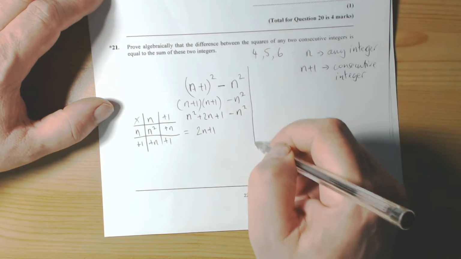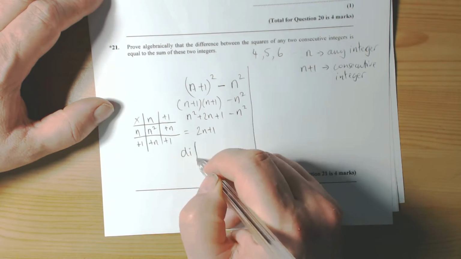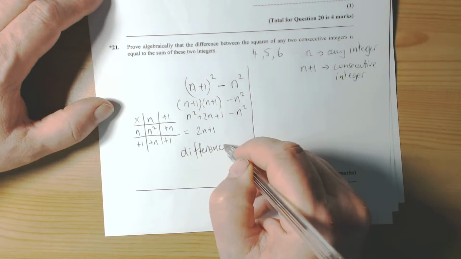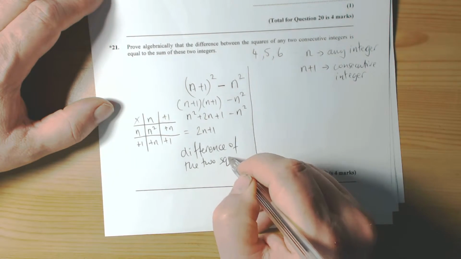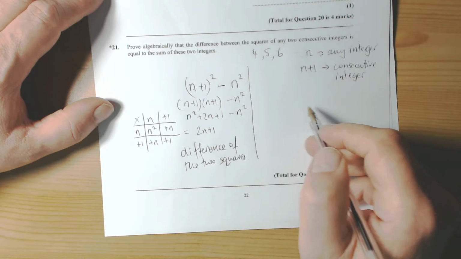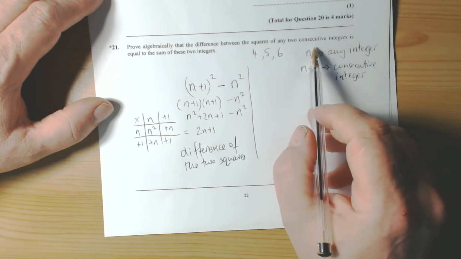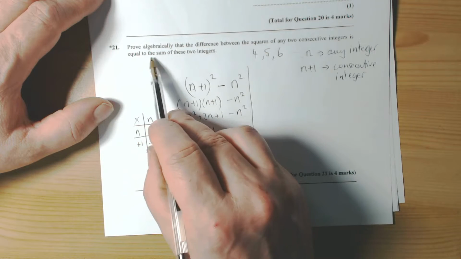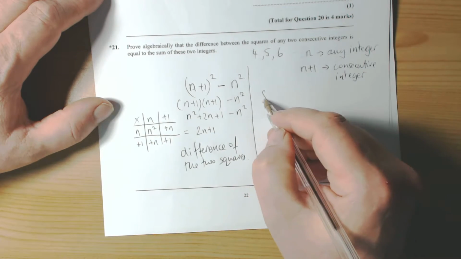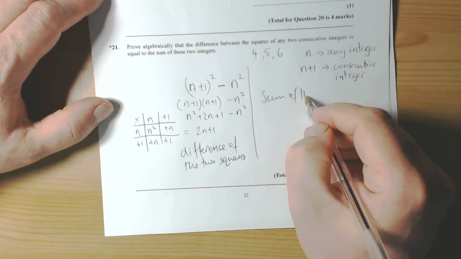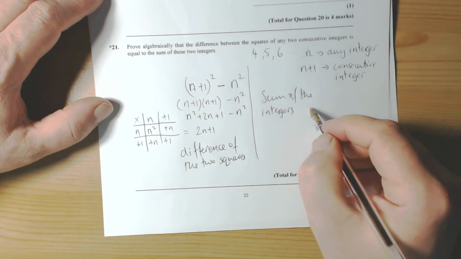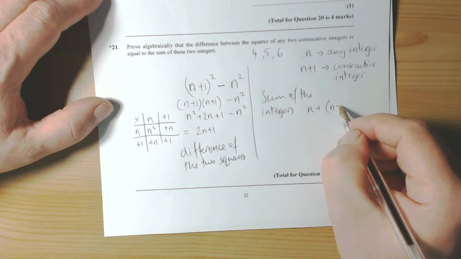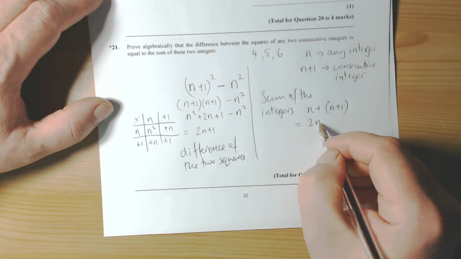So that's the difference of the two squares. And then it says it's equal to the sum of these two integers. So the sum of the integers is n plus n plus 1, which equals 2n plus 1.